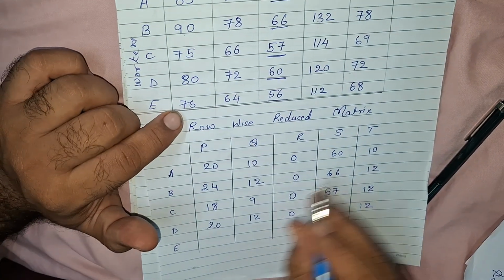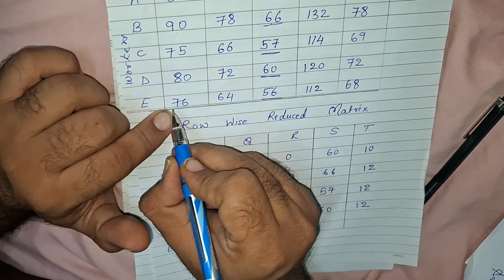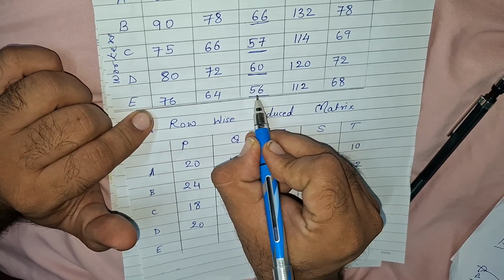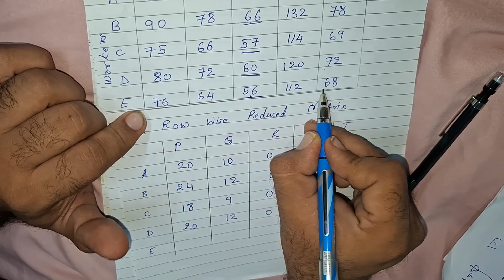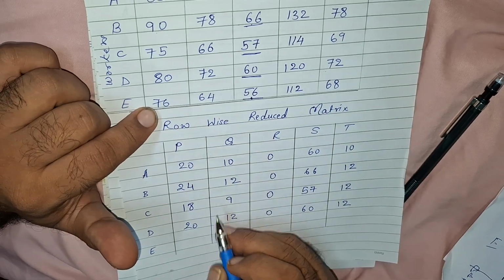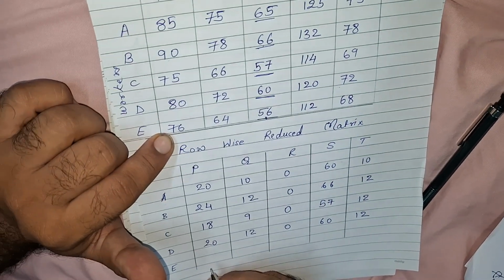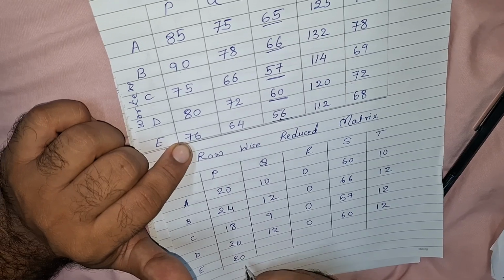Same way, the last row is E. I will subtract 56 from the elements of E row. So 76 minus 56, that would be 20.